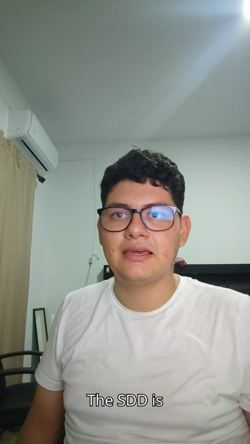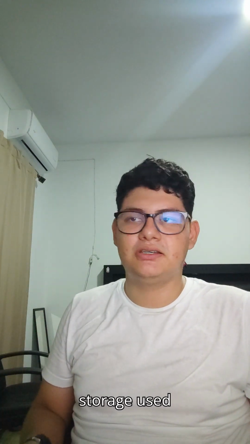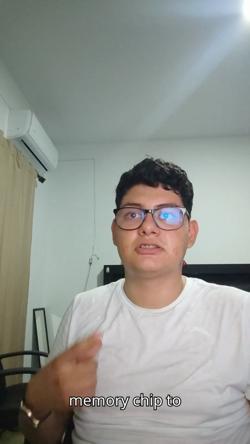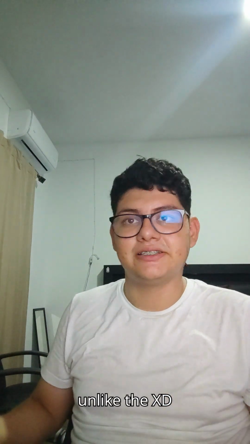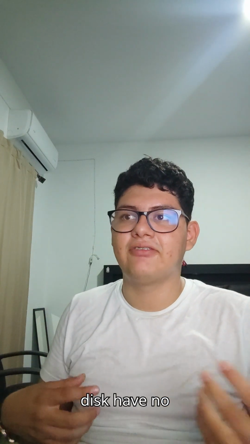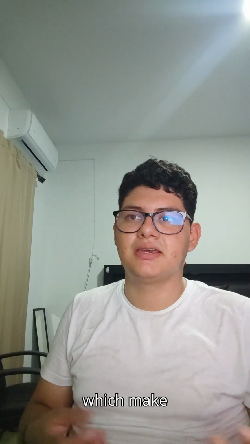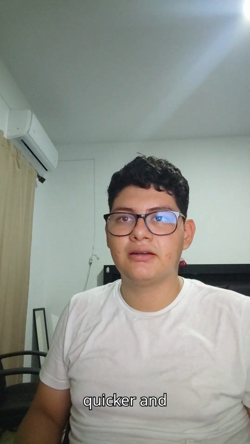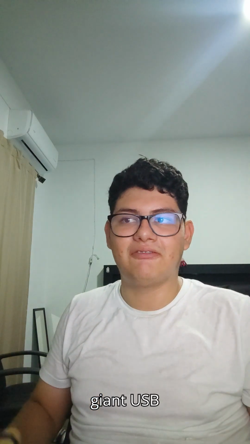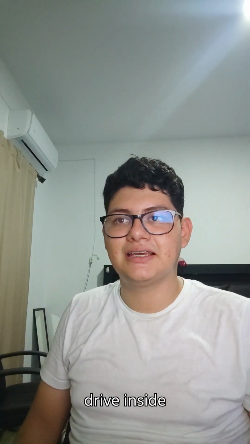The SSD, on the other hand, is a newer type of storage that uses flash memory chips to store data. Unlike HDDs, SSDs have no moving parts, which makes them faster, quicker, and more durable. Imagine it's a giant USB flash drive inside your computer.